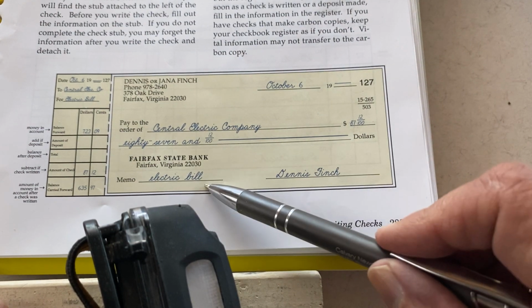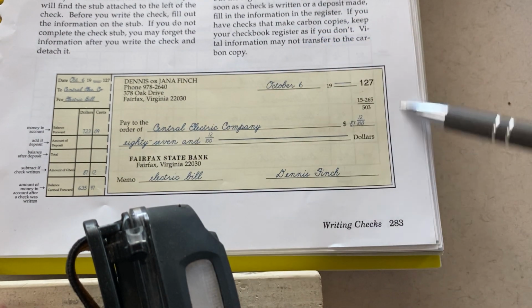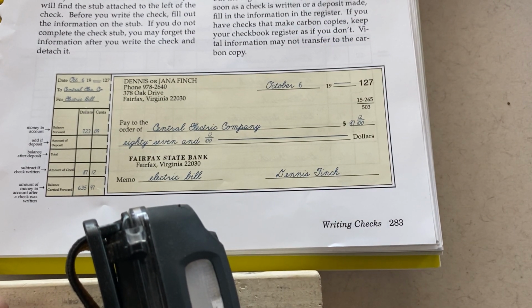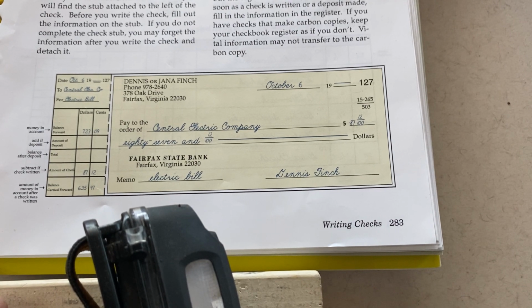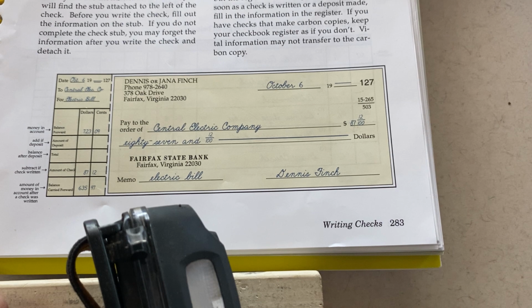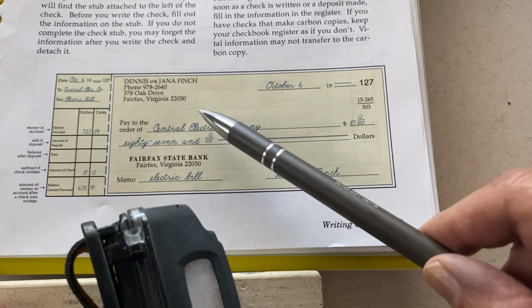Then on here in the memo, you could put down what this is for, your electric bill. Because you're going to probably get this check back. If you don't get the check back nowadays, they give you a copy of your check, so you can look and see, and it'll be in your check register when they send it in the mail, or if you look online, you can look it up. They'll have a copy of it. So then you can look and say, oh yeah, I remember, I paid that.